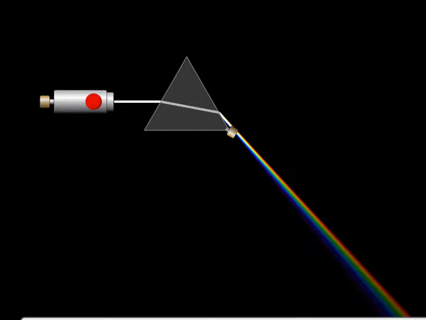They don't stay together when they're just traveling through air or just traveling through space. There's nothing there to bend the light, so the different colors don't get bent differently to separate them. They all stay together. But once they reach something which can bend the light, then the colors, because they have different wavelengths, get bent to different degrees. And that's why they get spread out apart from one another.